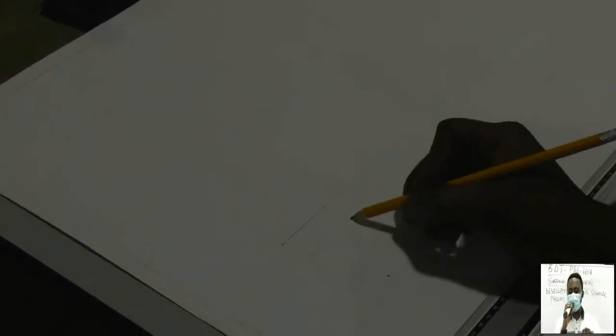We don't use the rule for drawing horizontal lines. We use the T-square and the set square to draw vertical lines. That is why you can see that all my vertical lines, I used the T-square and the set square. And all horizontal lines, I used the T-square. I never used a rule to draw any horizontal line.